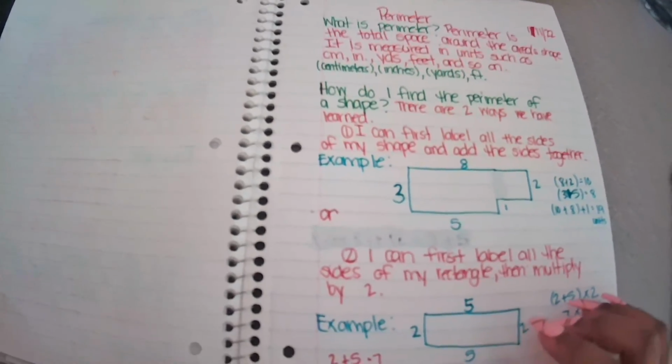Alright, so I hope this has helped. Remember to get all of your notes because this journal does count towards the end of the 9 weeks as a grade.